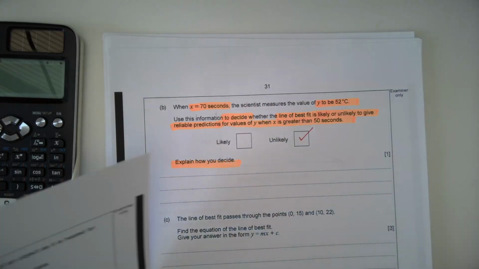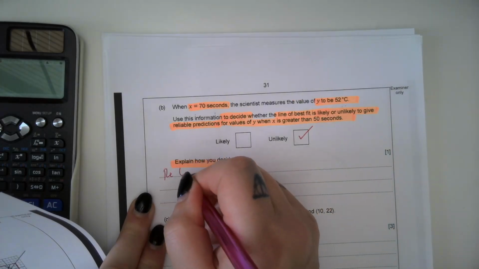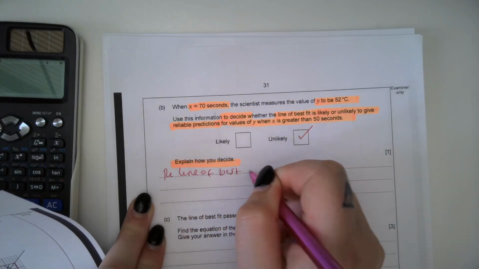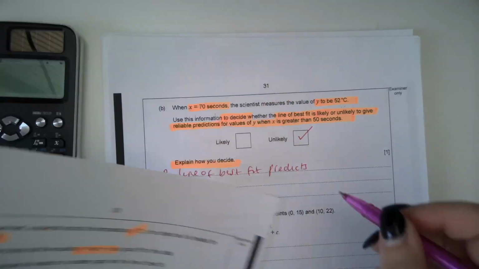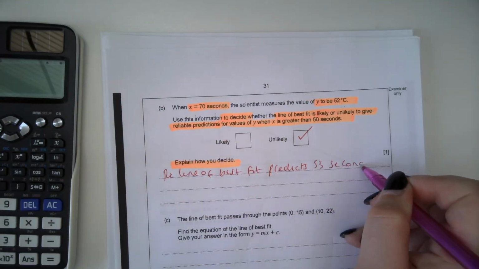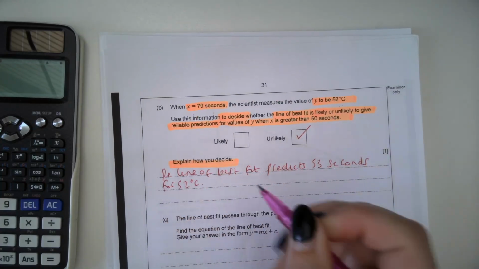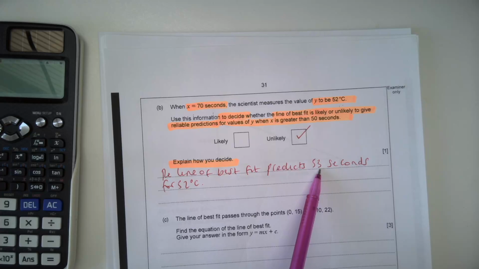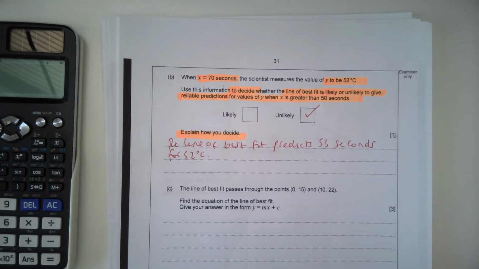We give an explanation: the line of best fit predicts 53 seconds for 52 degrees Celsius, but the actual value was 70. So it's unlikely to be a reliable line of best fit.